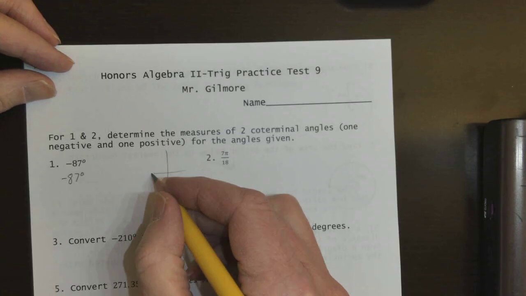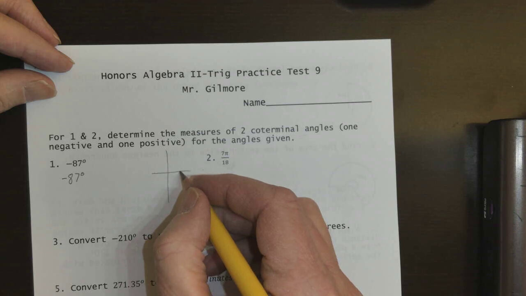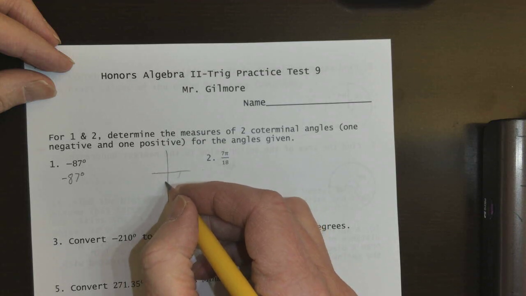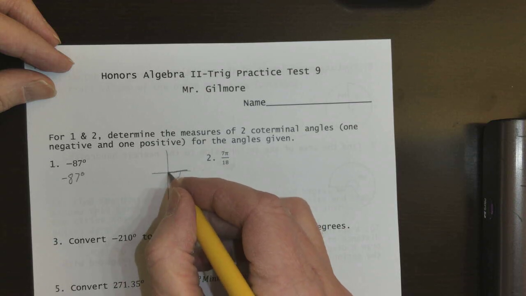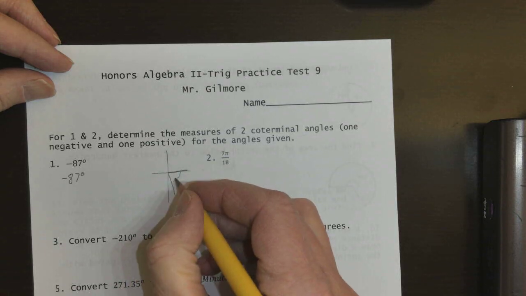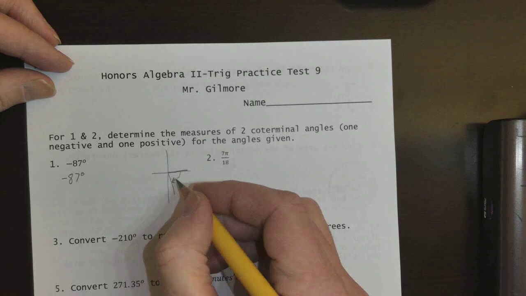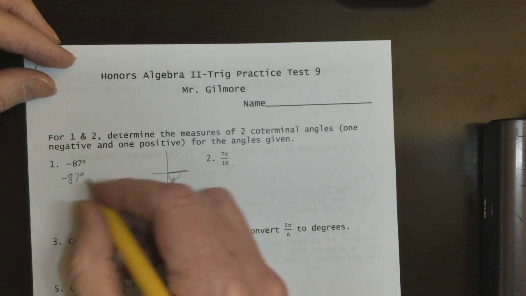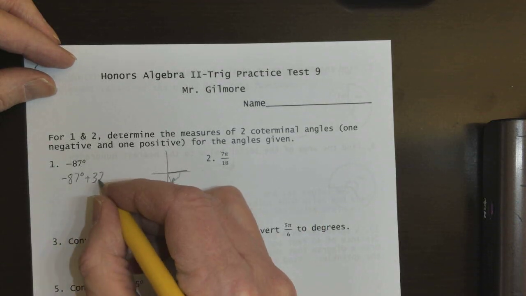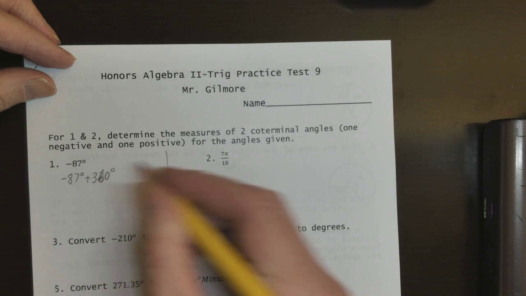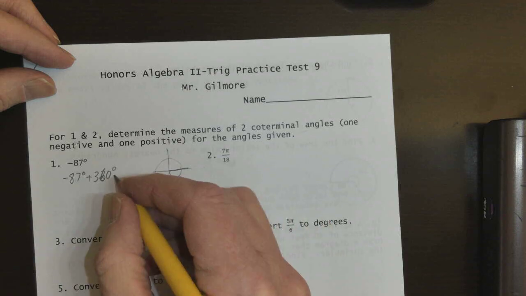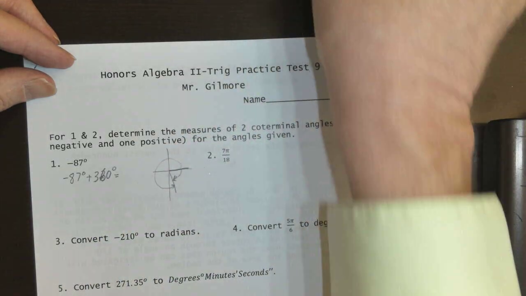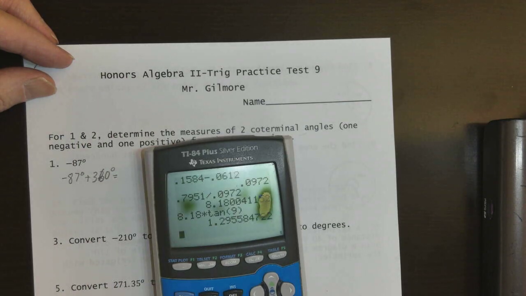Just keep in mind, that'd be negative this way. If I get all the way to here, that's negative 90 degrees from this initial side. Some short of negative 90 degrees there. Negative 87 degrees. If I add 360 degrees to it, I'll be coming from the positive side on that. And negative 87 plus 360.